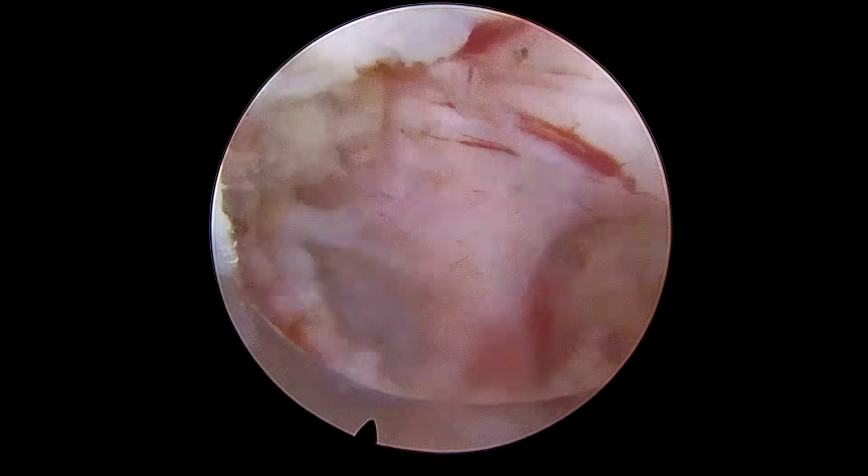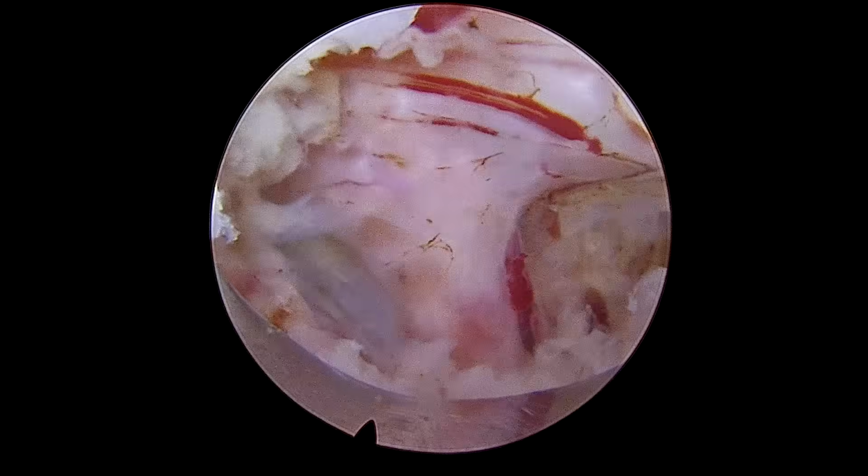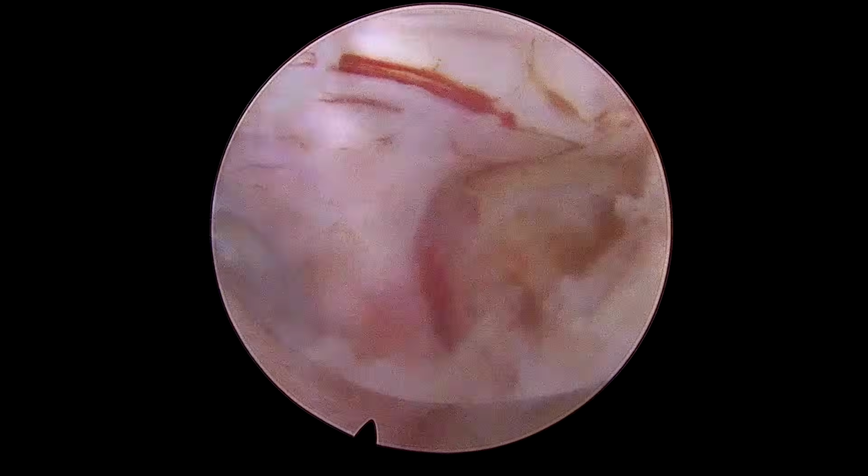So here is the image after complete decompression and complete removal of the sequestrated fragment. The root is completely free. There is no active bleeding. I think this patient will do very well.